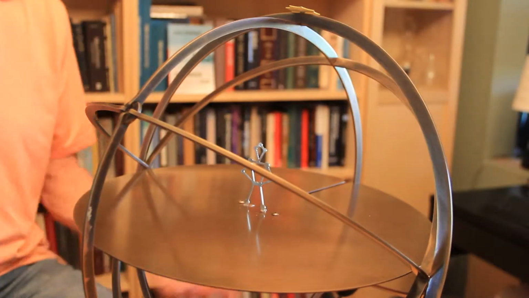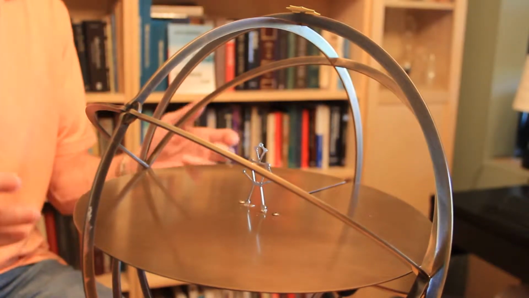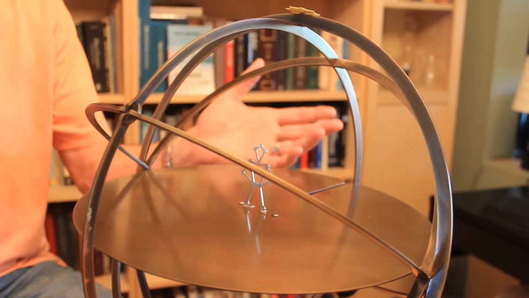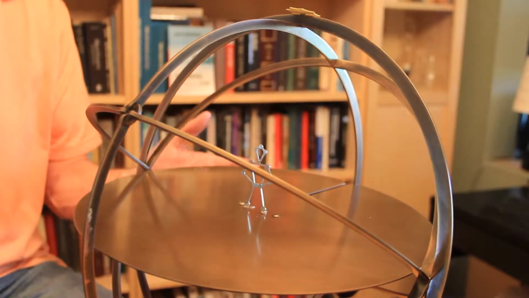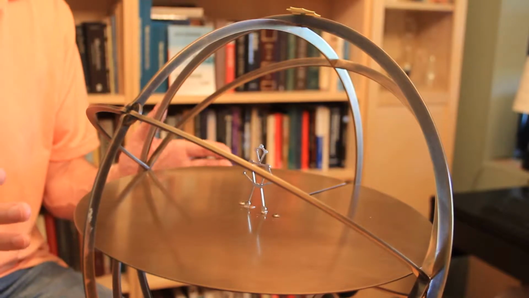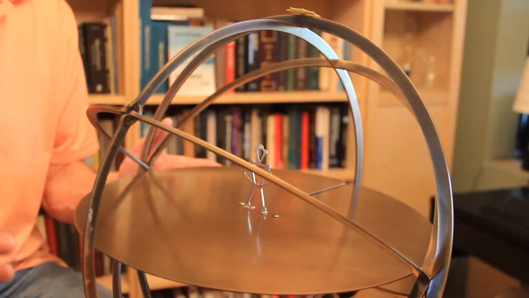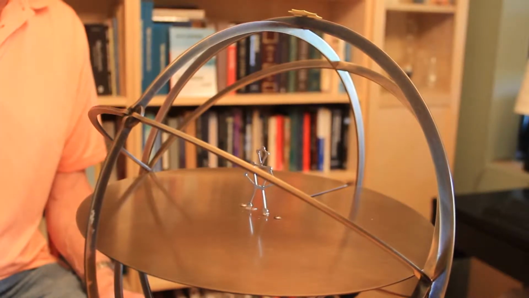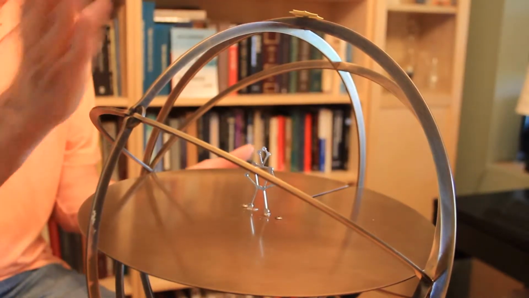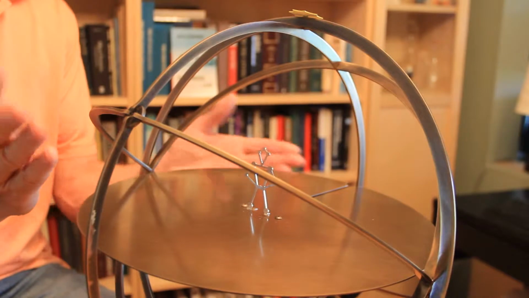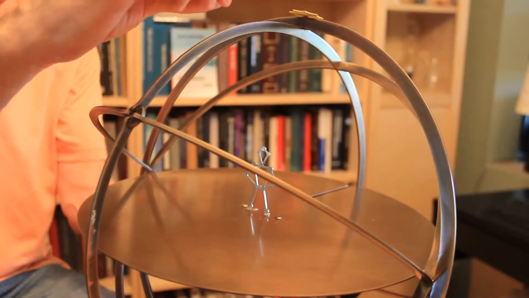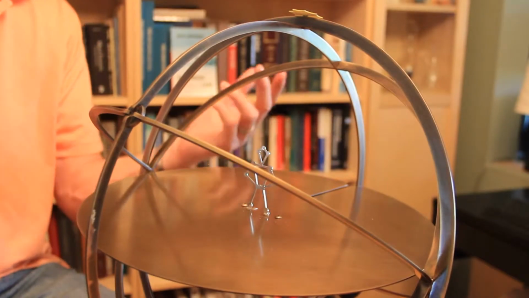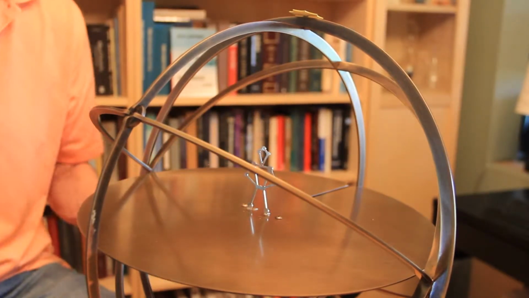This instrument is very versatile. It can show the path of any celestial object across the sky from any observer's point of view on Earth. Now, the axis of the globe points at the North Star and is adjustable for any position. So you would simply adjust this axis upward if you were in Seattle and downward if you were in Guatemala.